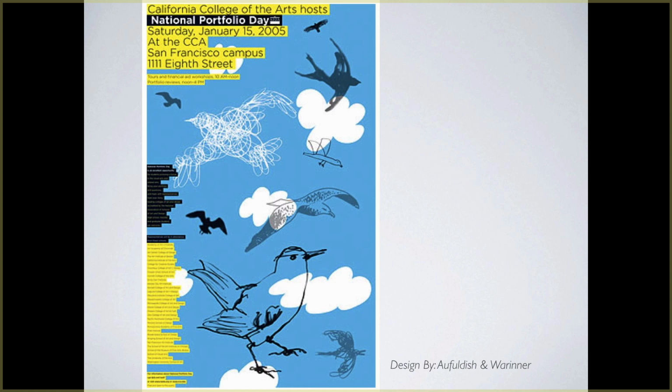Okay? But now I get closer and I start to read the other elements that are on the page, the smaller things. And then I get all the way in to the close, and I'm looking right at it, and I see things that I couldn't see from the back. And I'm still interested and I'm still engaged.